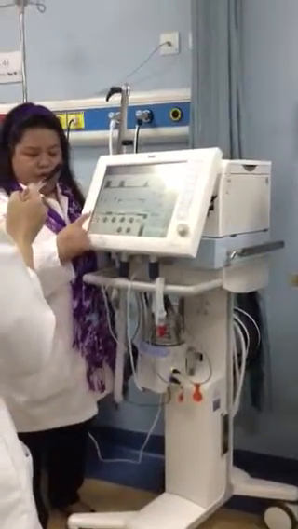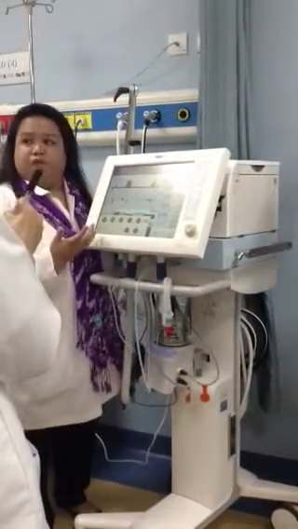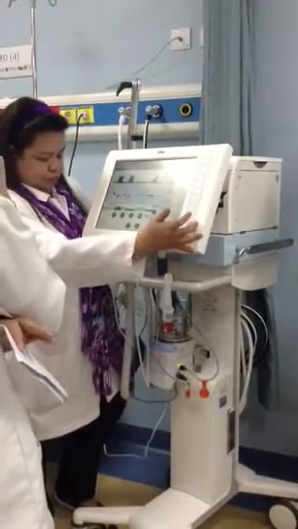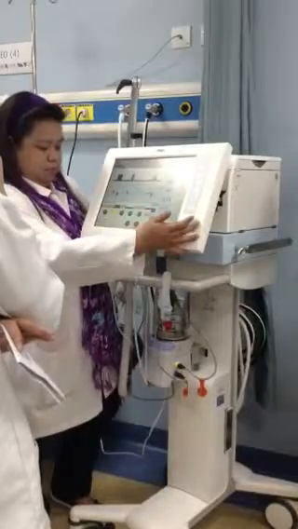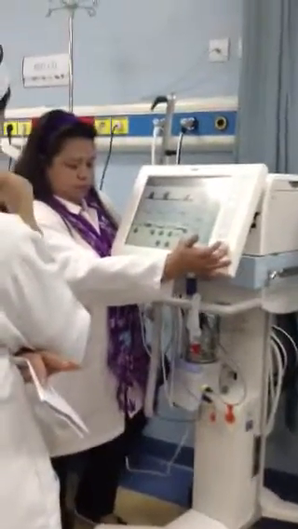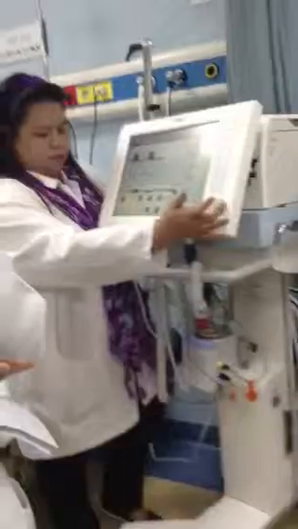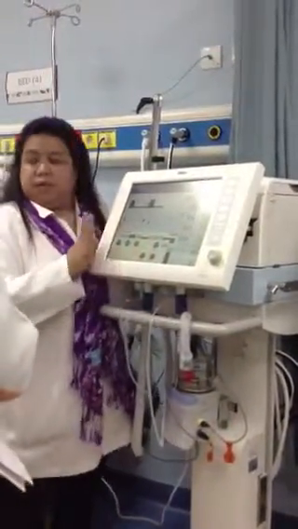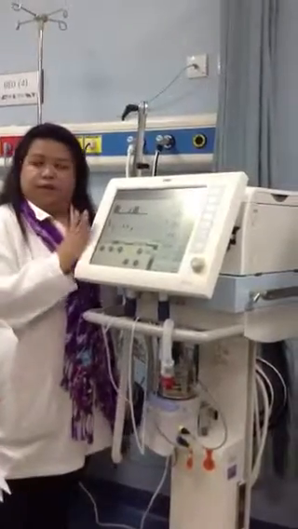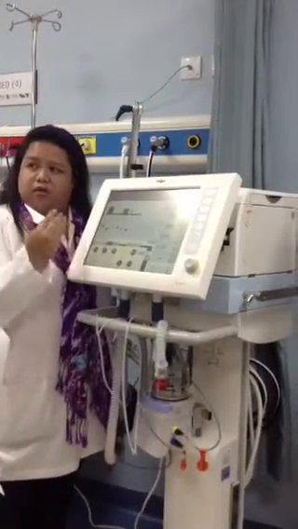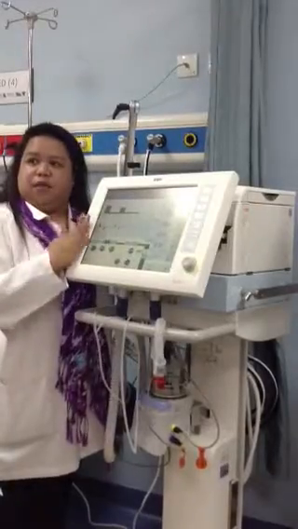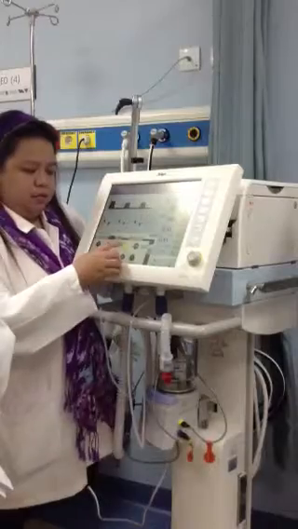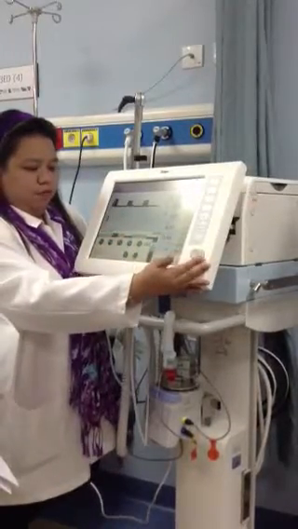Make it yellow, color yellow, and then press the rotary knob to confirm the settings you want to change. Tidal volume, set 500. Your frequency: on some machines, if you want to set the rate, it is called rate, RR, or on some machines like Evita, it's called frequency. Frequency, F and RR are the same. Frequency and rate, usually 12.